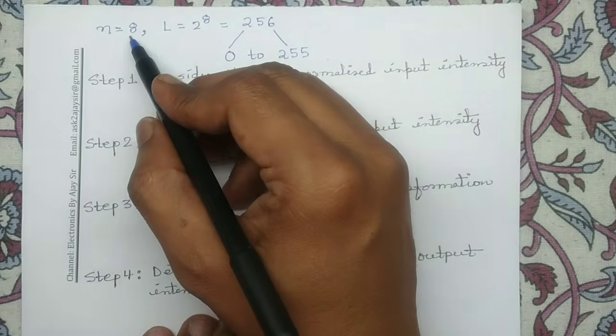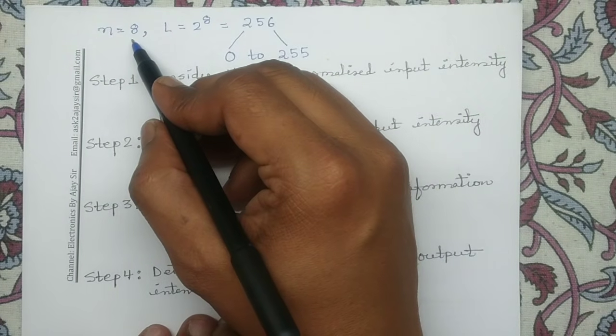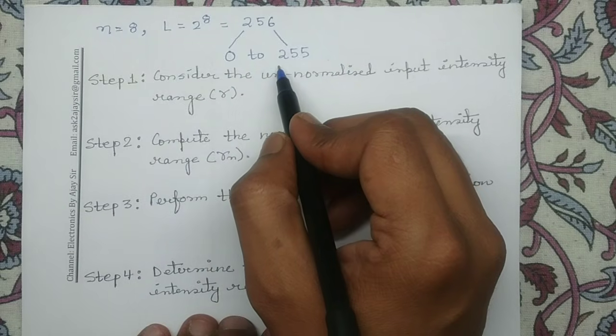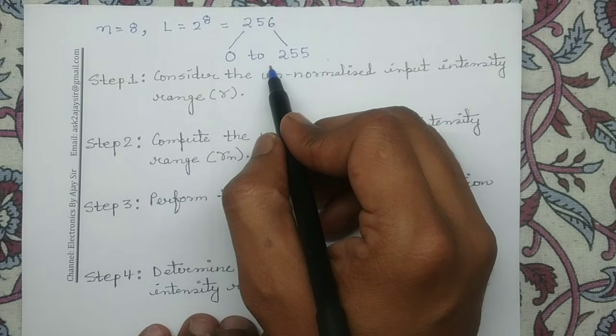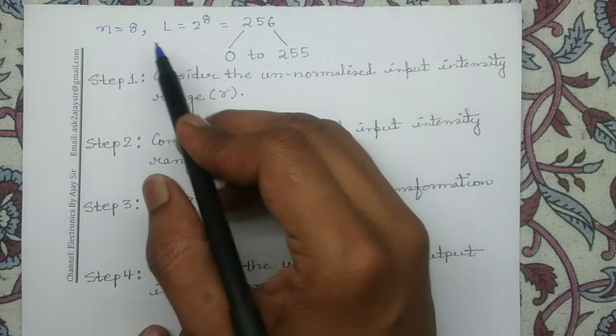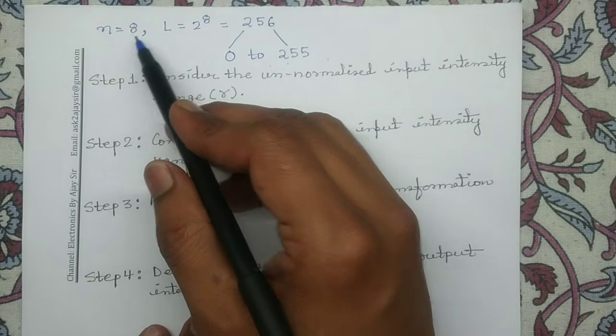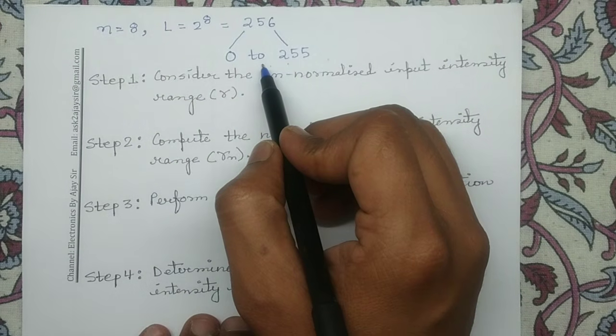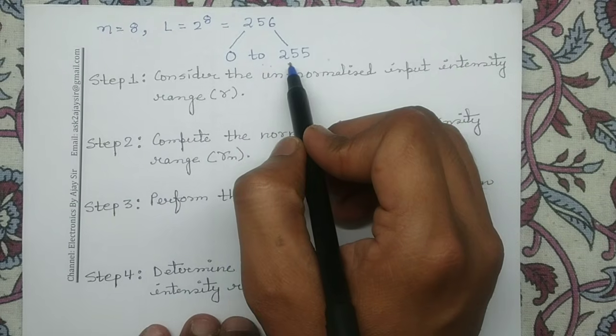So for an 8-bit digital input image, the unnormalized input intensity range R varies from 0 to 255. Or in other words, the gray level intensity value will vary from 0 to 255.